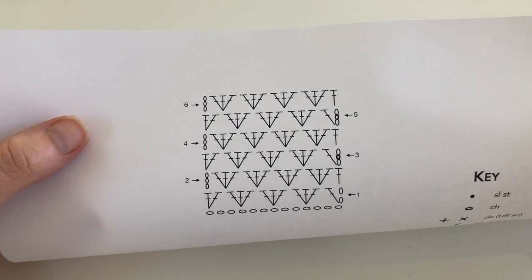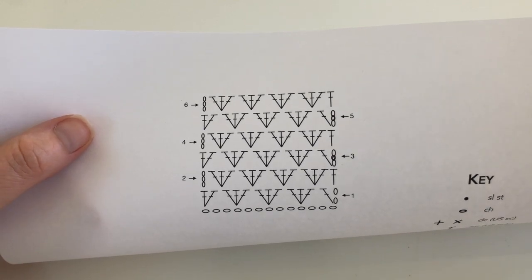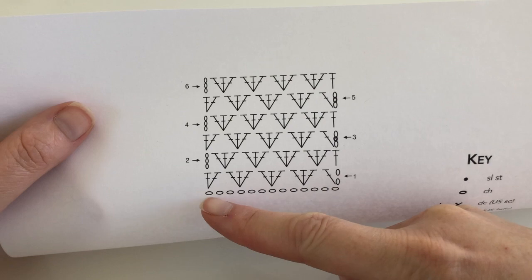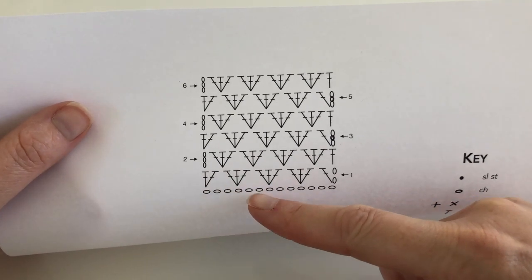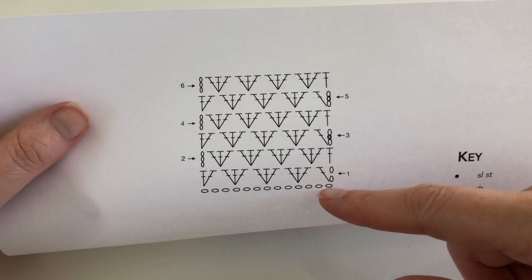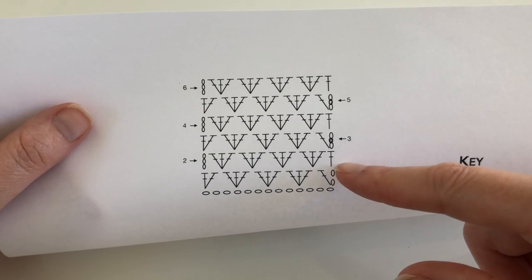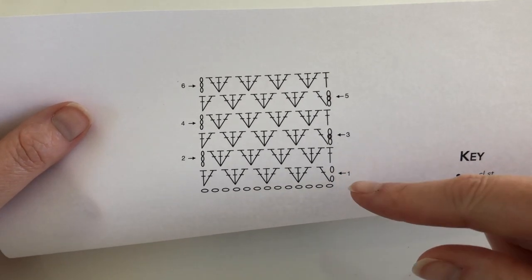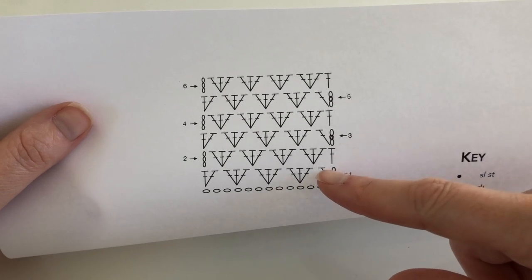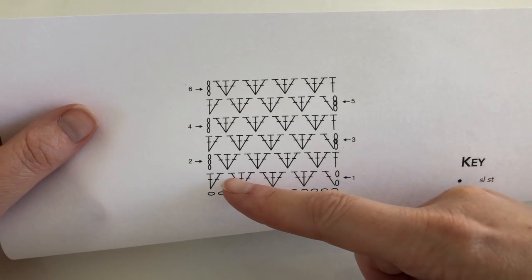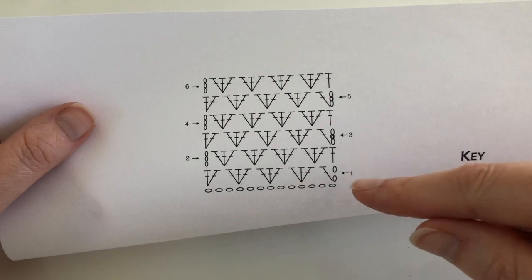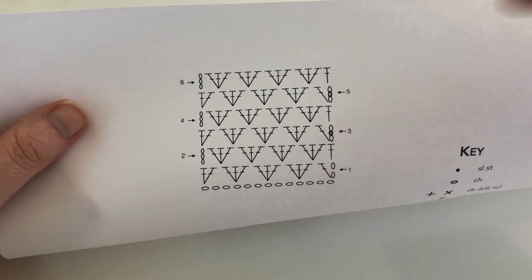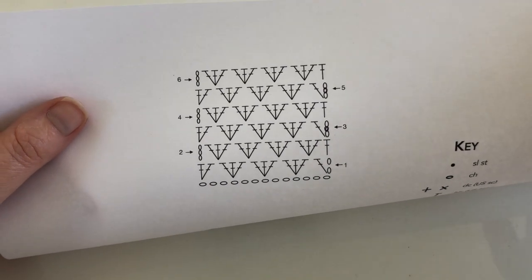So we begin by looking at a chart that's worked back and forth in rows, and you can see at the bottom here, we've got a row of chains, which we'll recognise as a starting chain. We've got a turning chain at the side, and then we've got a number and an arrow. So the arrow is showing us that those stitches are going along this way, and we've got a number for each row. So 1, 2, 3. So each number corresponds to a row.